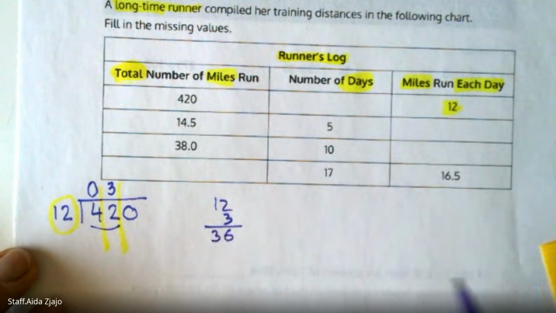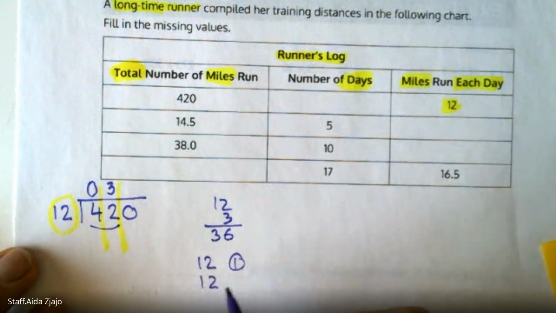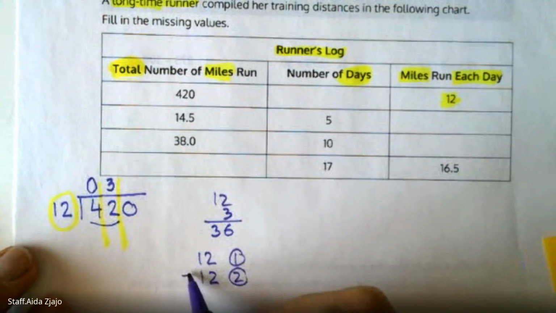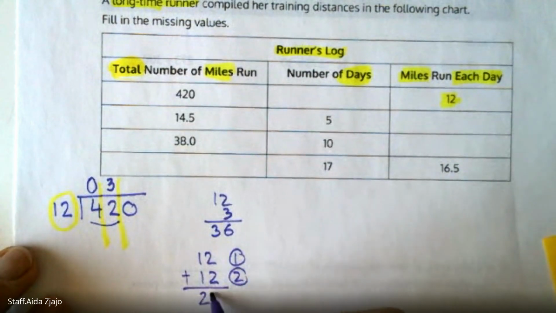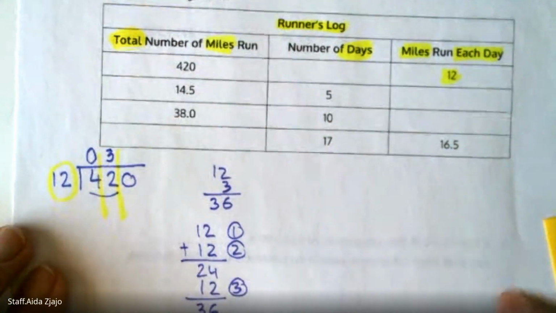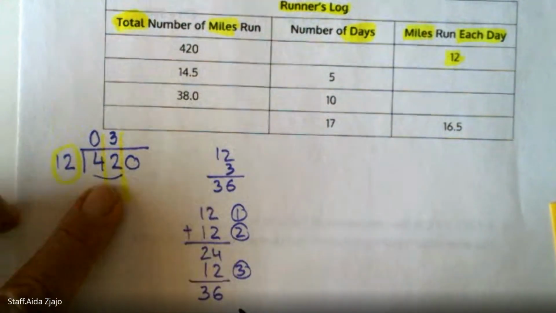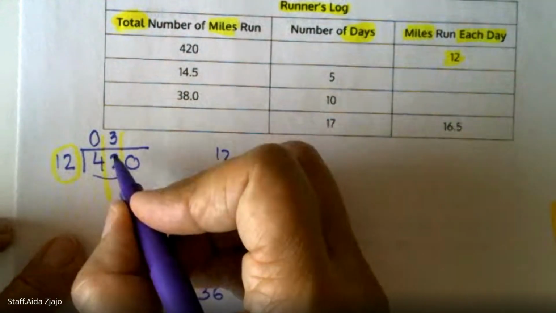Or I can just add: 12 is one group, 12 is two groups, so I have 24, and if I add 12, that would be 3 groups, so 36. If I add 12 more, it will be too much. So I'm going to do 3.